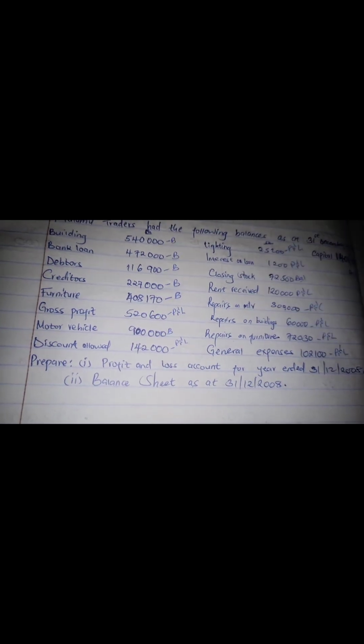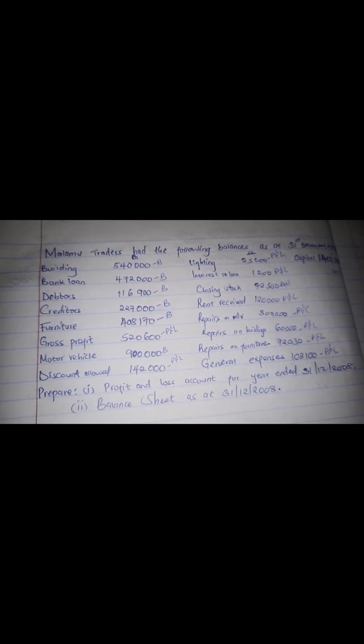Remember, in the balance sheet we only record capital, liabilities, and assets. For profit and loss, we are going to compare expenses versus income, so that we arrive at the net profit. So do not get confused. With that, we can move on to preparing our profit and loss account.